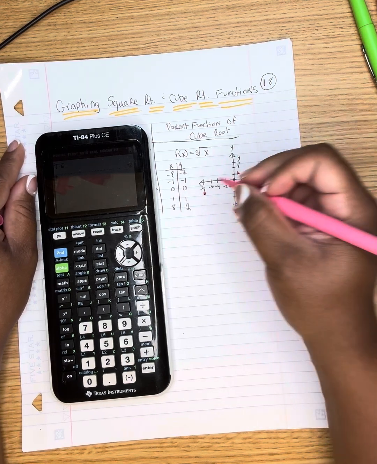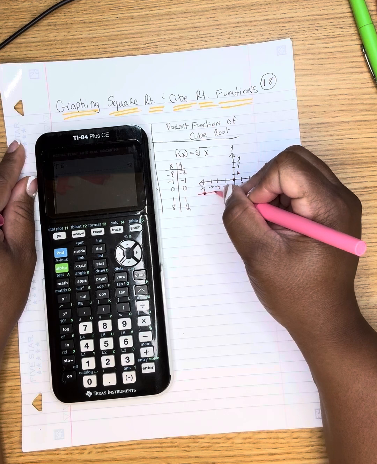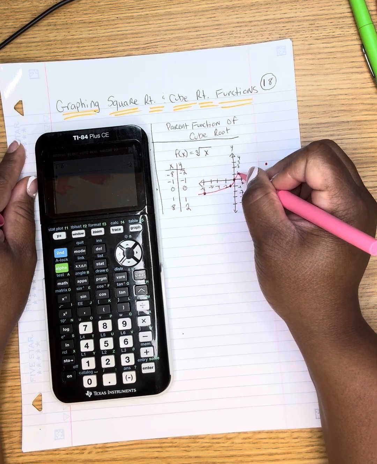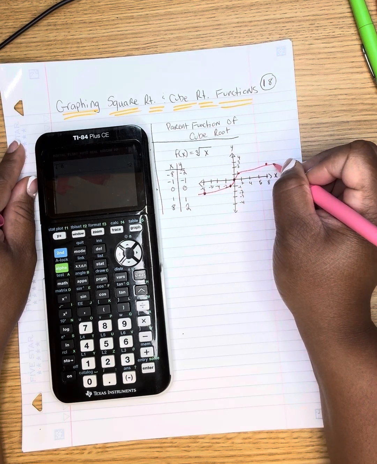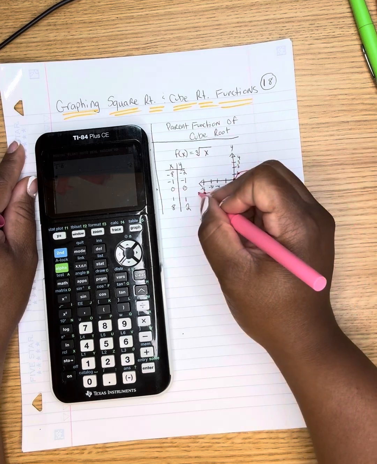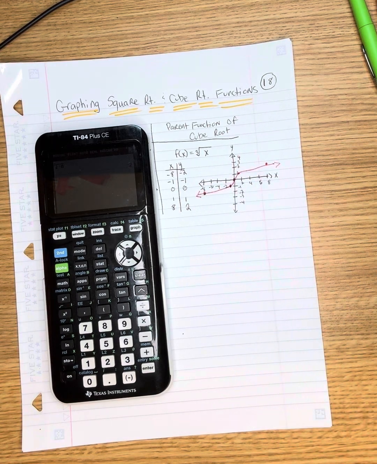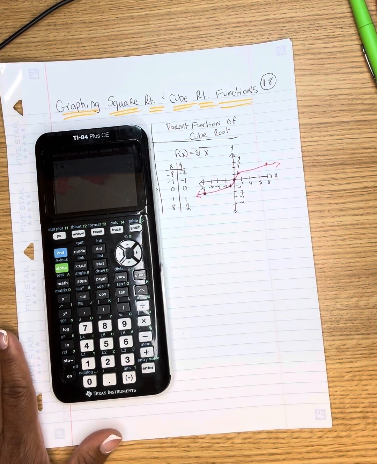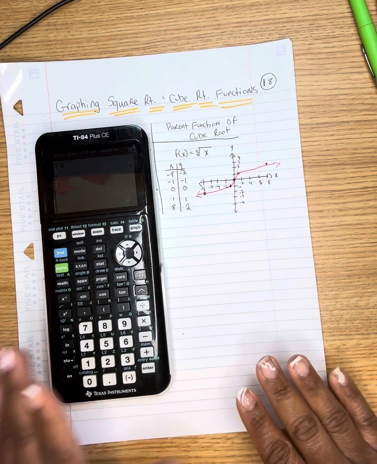And here's what the graph of the cube root of x, the parent function, is going to look like.